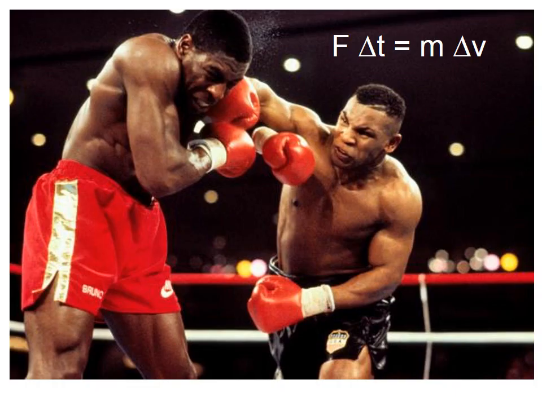Same thing with boxers. When someone like Mike Tyson throws a punch, there is a certain momentum that has to be taken care of, and it's usually taken care of by the other boxer's face. That other boxer has a choice.